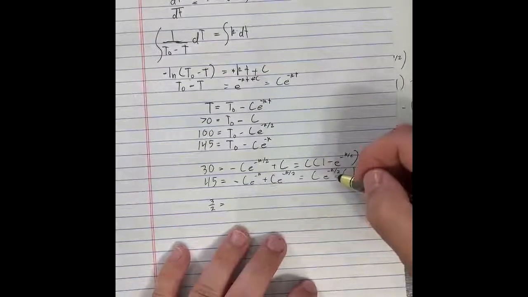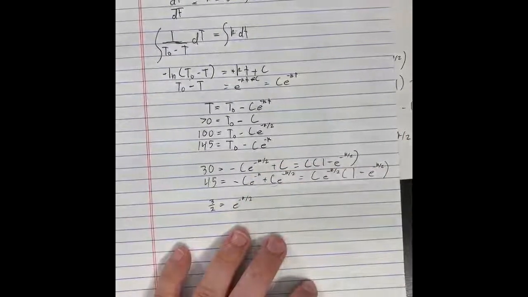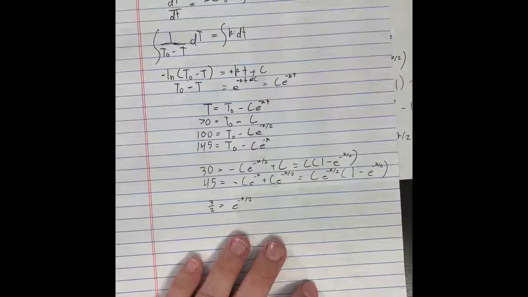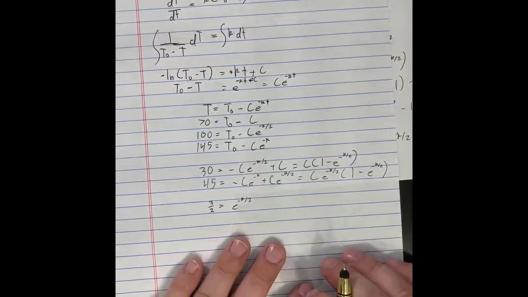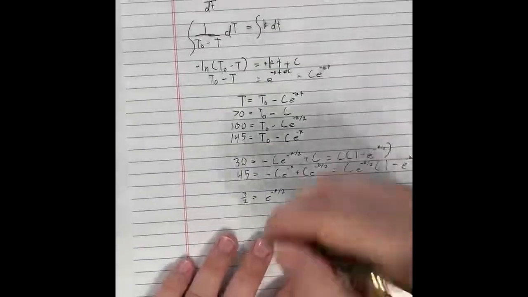And so we just have e to the negative K over 2 left. Good so far? I think we're going to run into the same thing here again, so let's just keep going.